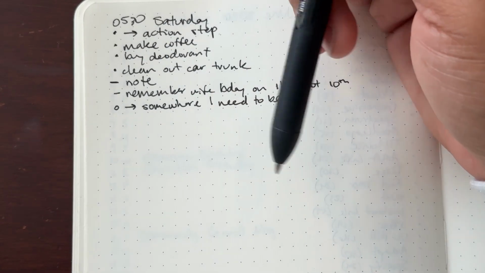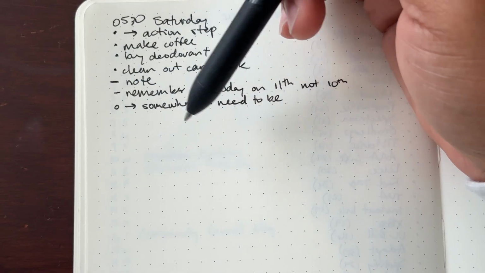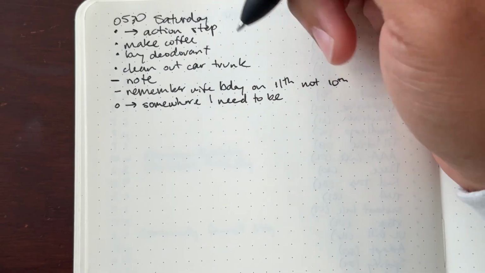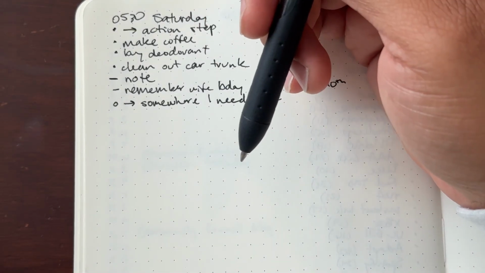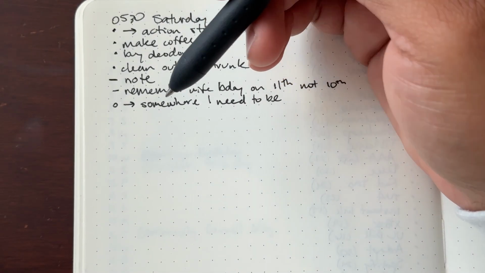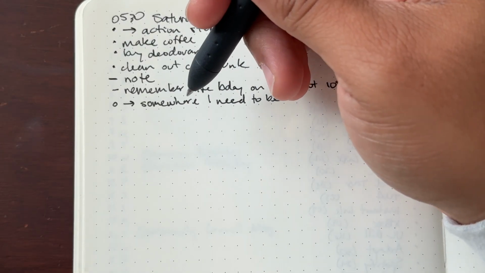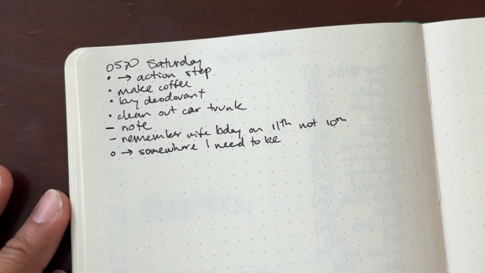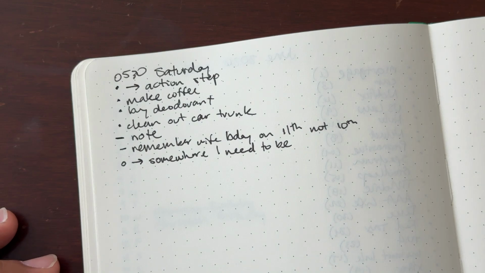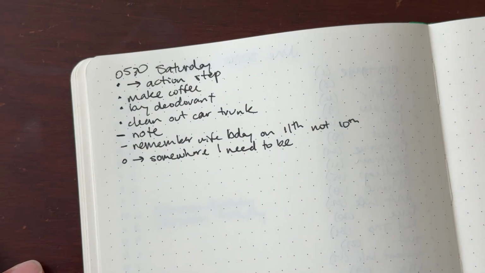So if I need to be at a meeting and it is at my kid's school, then I'll put it as a circle and write meeting at kid's school. Or if it's an online meeting and I could be at home, then I'll put a bullet point and write kids meeting. It's just an action step I have to do, but it's not somewhere I physically have to be. So that's how I adjusted this a little bit, because it was helpful for my brain to realize, okay, that's something actually important. You need to be somewhere.